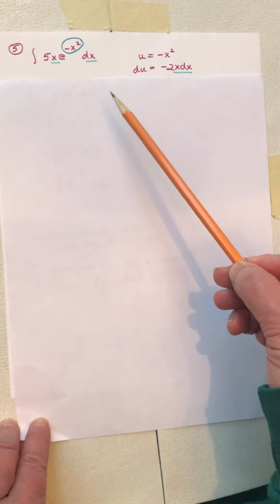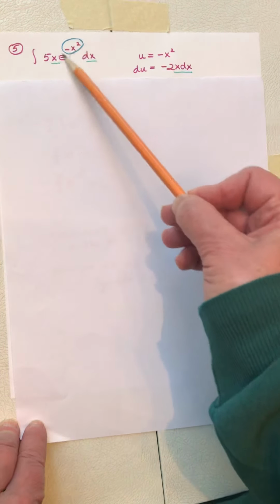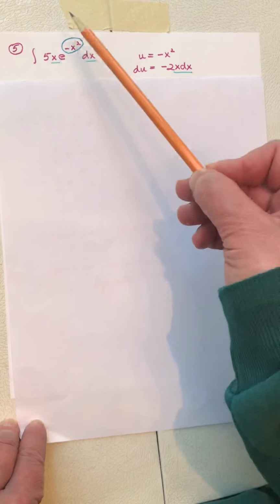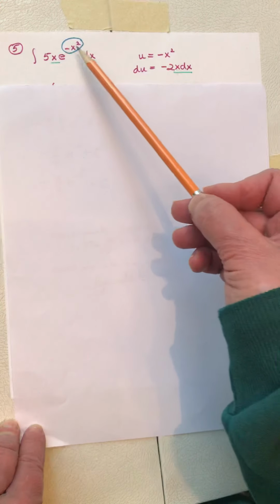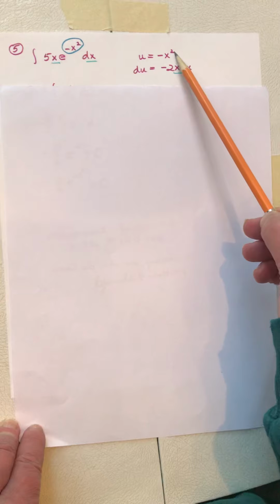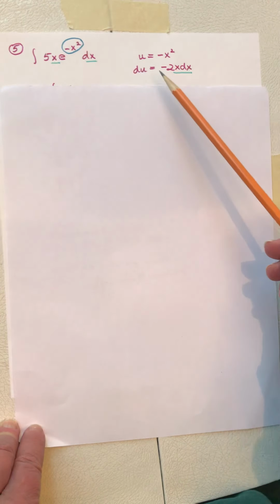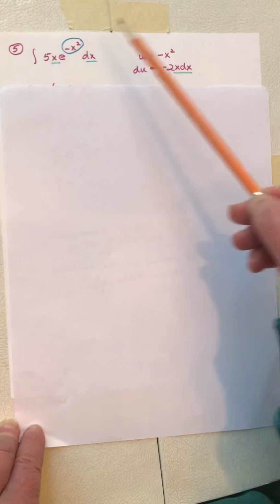So again, we look for a function within a function. So our inside function is the exponent on the e, because negative x squared is inside the exponential function. It's serving as the exponent. So our u is negative x squared. Our du is negative 2x dx. We go back to the original problem.